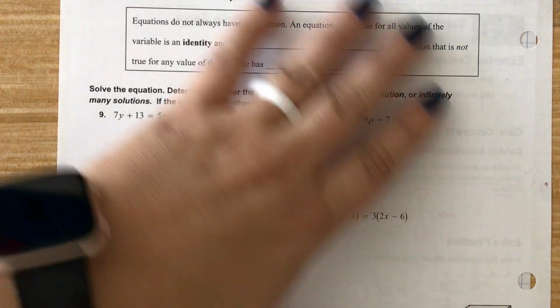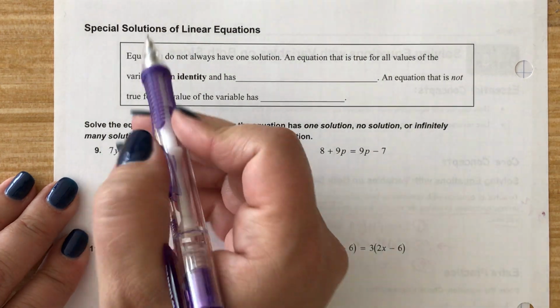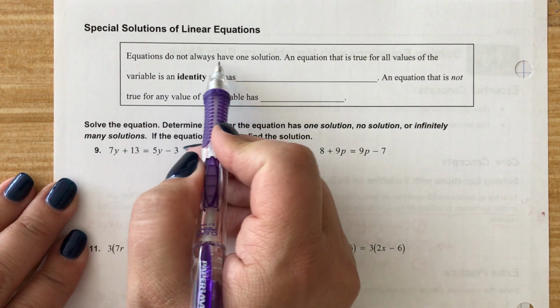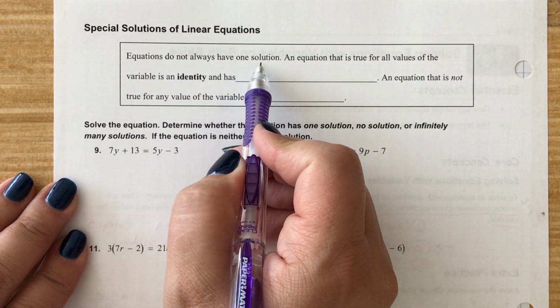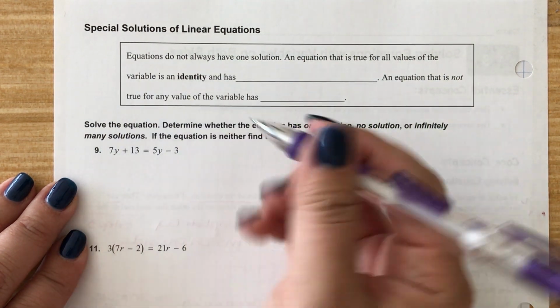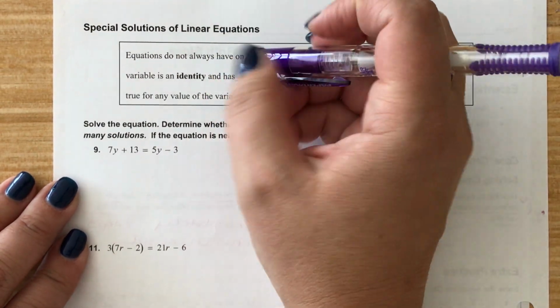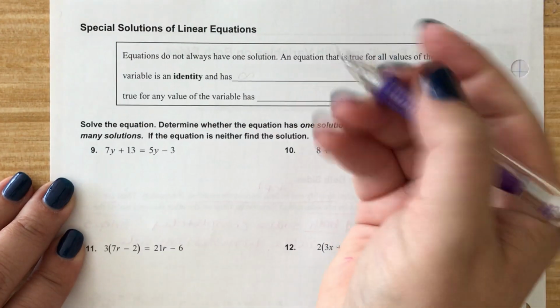So let's solidify our conversation about what we talked about, those special cases. Special solutions, right? So equations that don't always have one solution. An equation that is true for all values is what we call an identity. And those guys have, like I said, infinitely, let's write that word out. It's our notes, we should do it right?